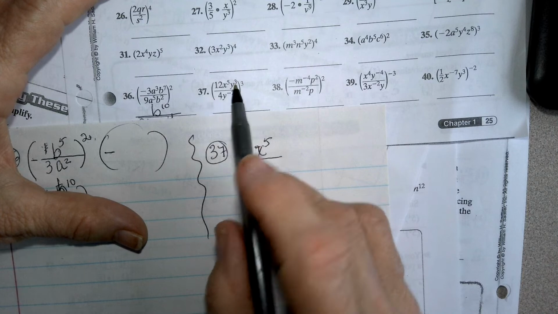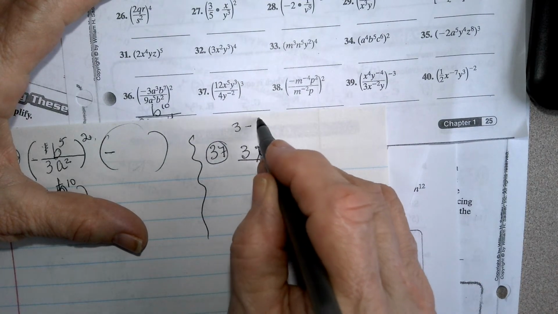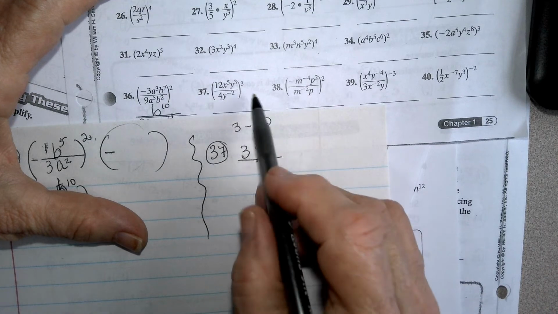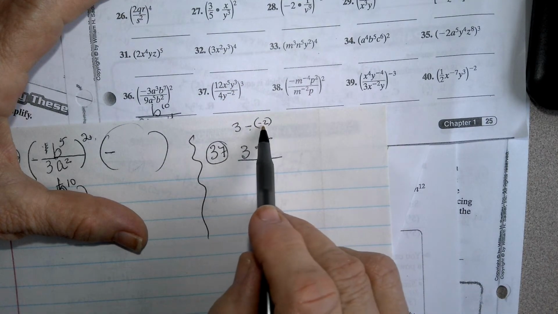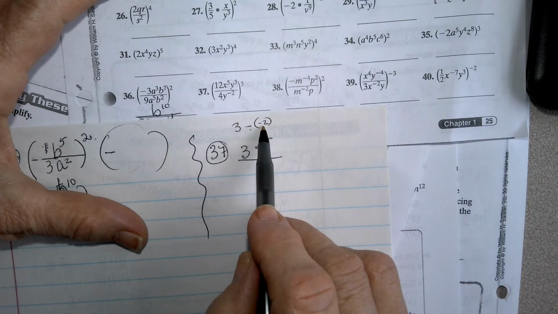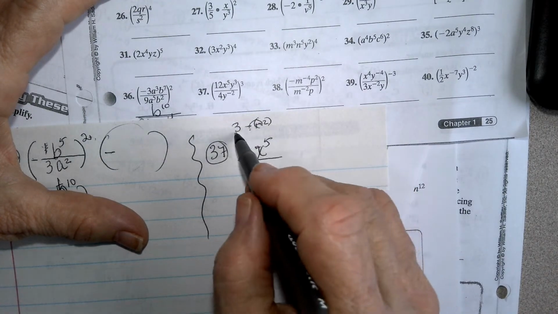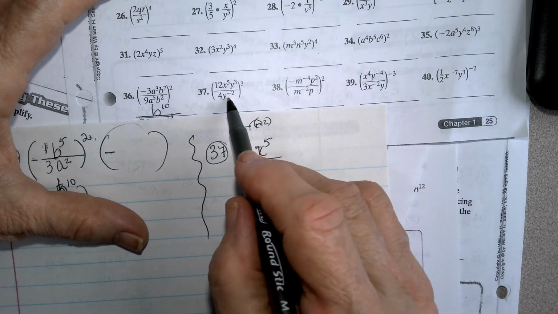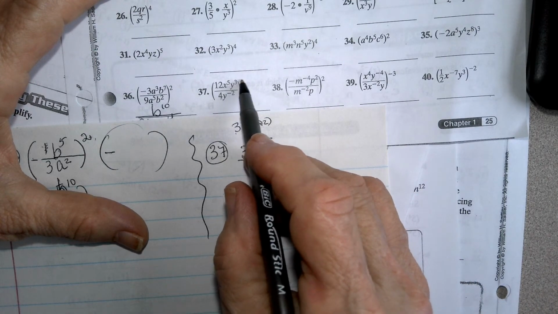So if you're subtracting, it's 3 minus a negative 2. So what happens there? It becomes a positive, and so 3 plus 2 is 5. Or I could have just moved this up. It would have made it a positive y squared, and then just add them.